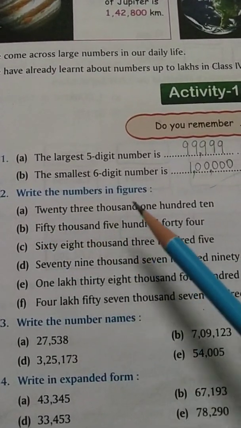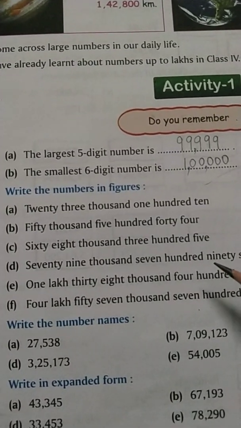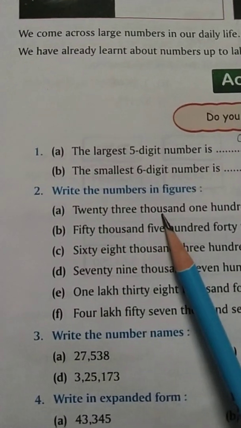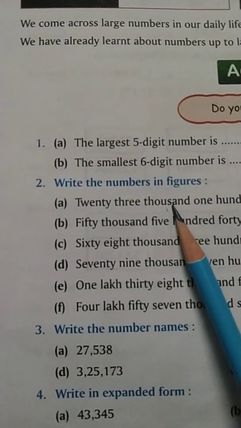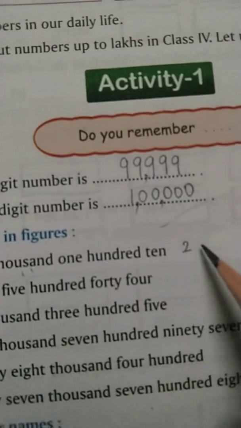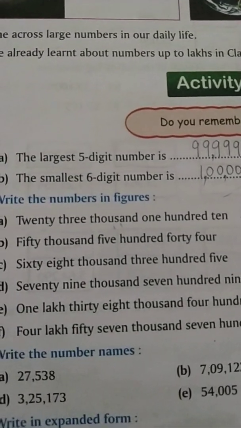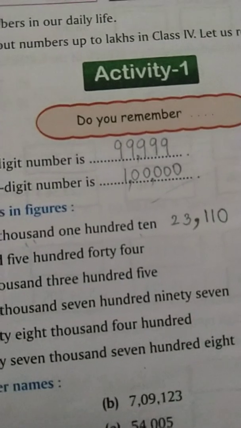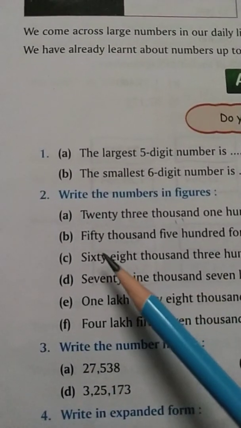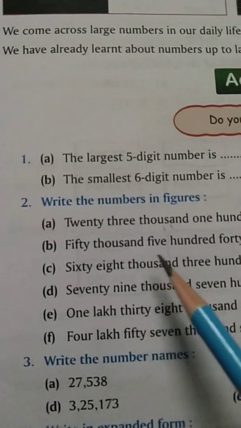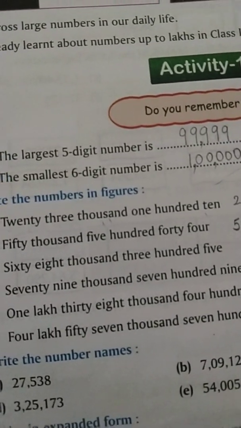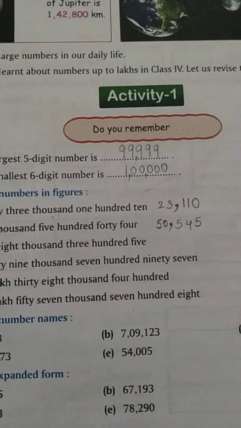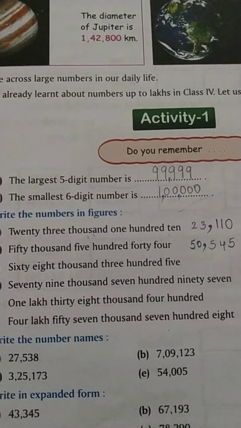Now write the numbers in figures. To write the numbers in figures, we need to read the given question carefully. 23,000 means it is of one period, right? So you will write there 23 and then put a comma to segregate it from the other family. After that it is 110, that is 110. In the same way, if we come to 50,500, that is 50,000, one period is over, then 545. In this way, putting the comma side by side, you will be able to write down the answers of all the parts.